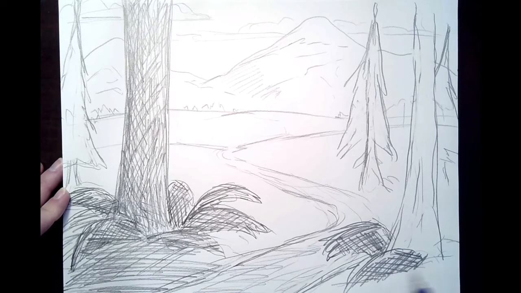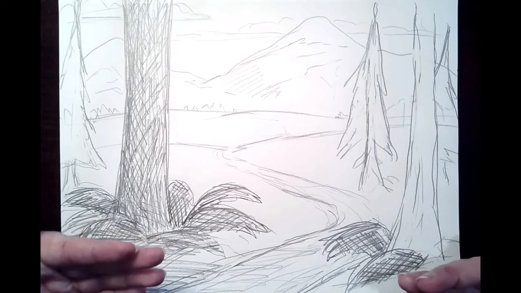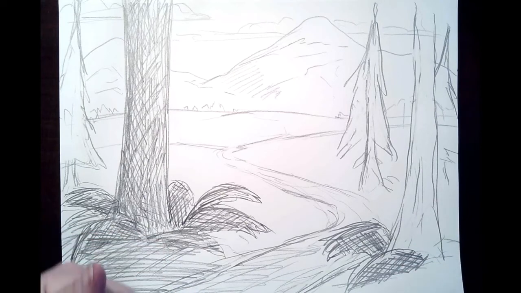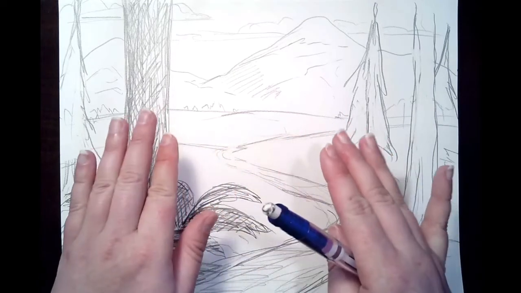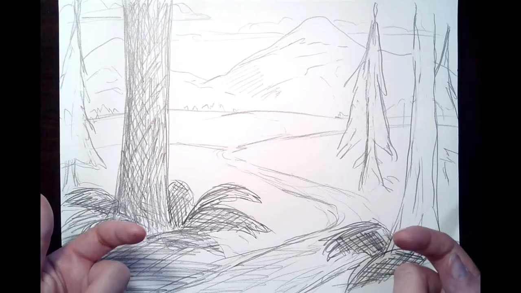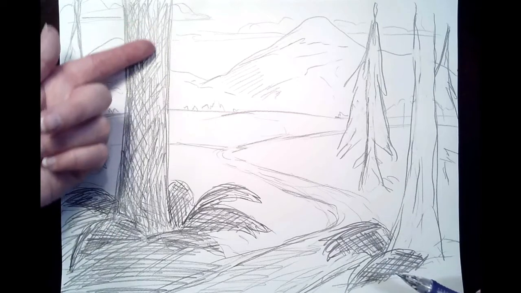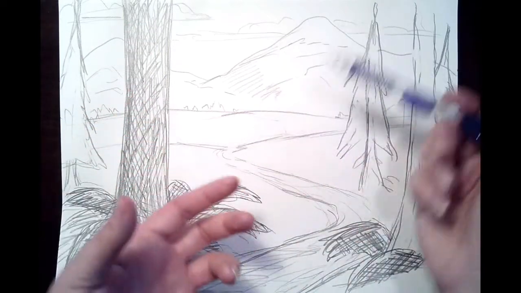And you can also think about where your light source is coming from. In this dense forest in the foreground, there's not a lot of light coming out of the forest, but a lot of the light is coming from the open field outside of the forest. And so most of my lighter areas, the light side of my tree, is pointing towards where the sun might be coming from.